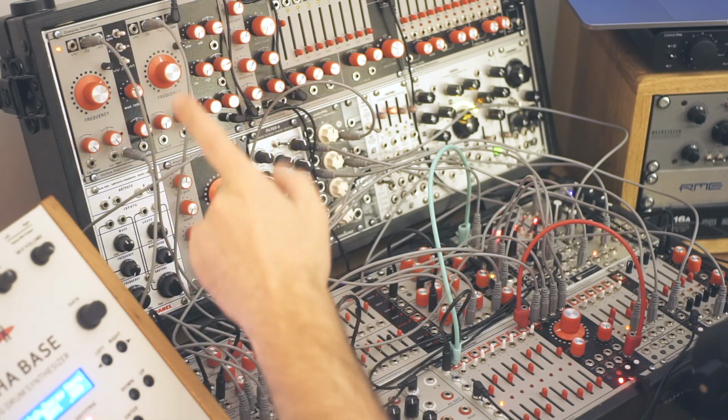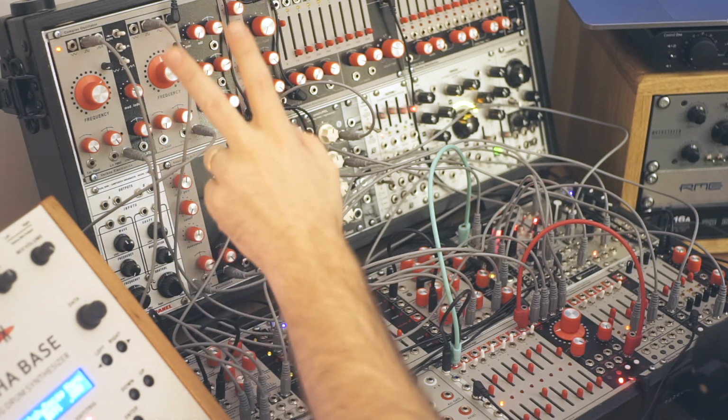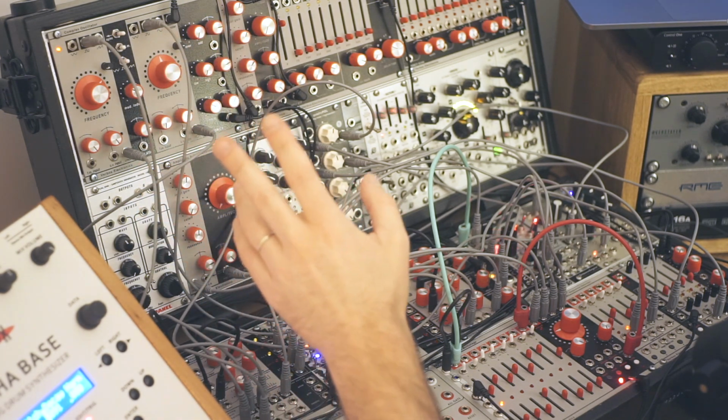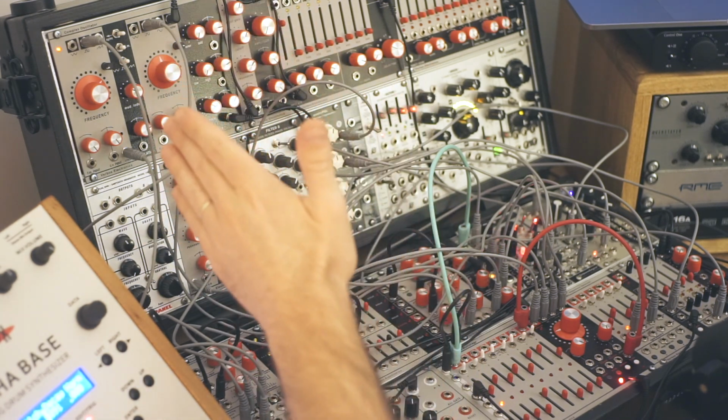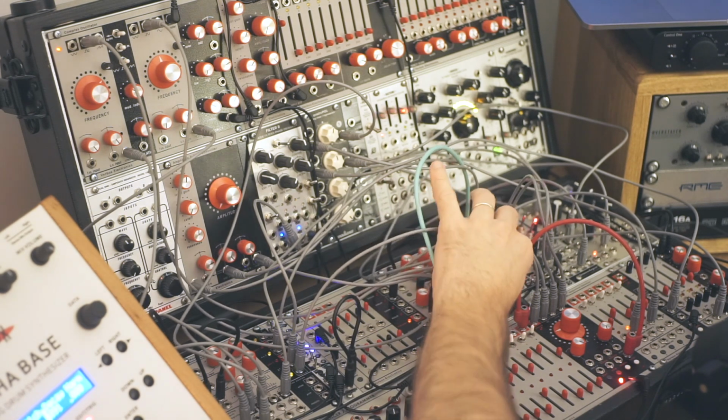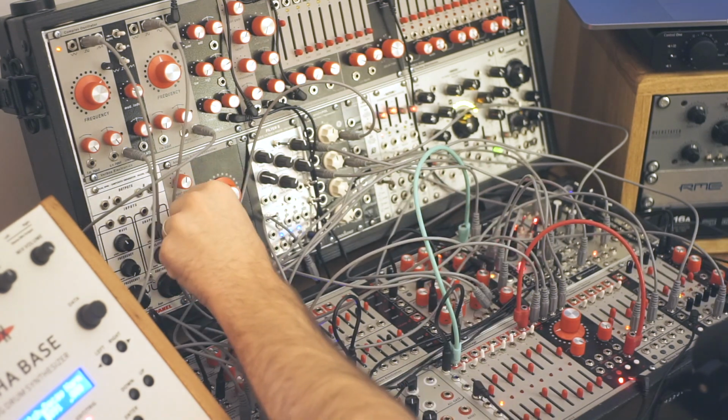So I've used 3 oscillators. The complex oscillator is used as 2 oscillators, completely separate. There's no modulation. So the first one sounds like this. Let's open the VCA.